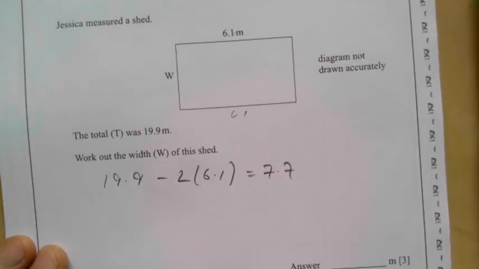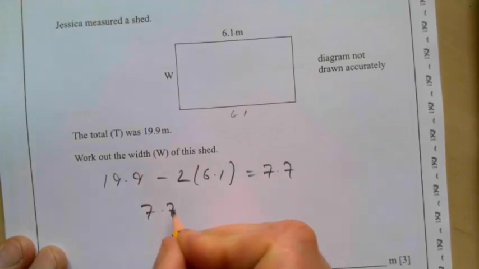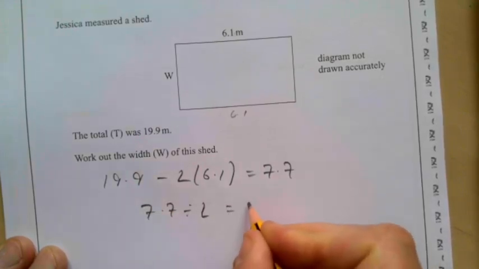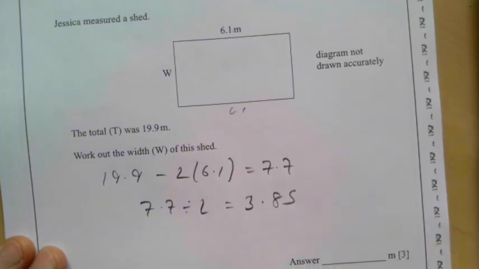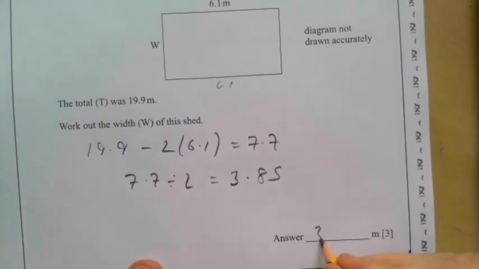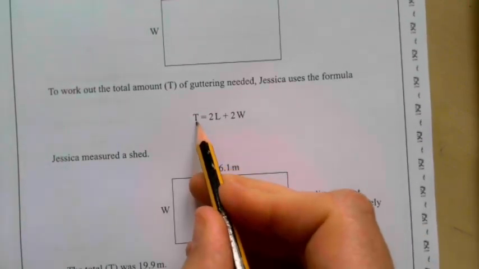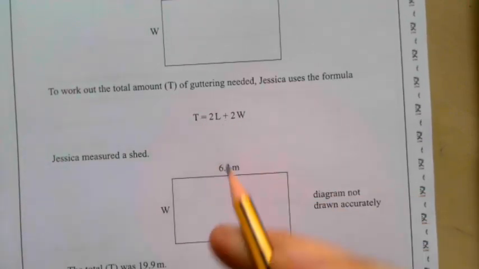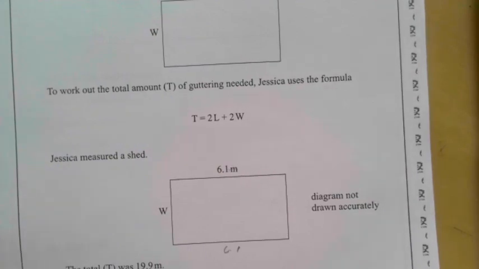And then 7.7 divided by 2 gives me 3.85. So my answer then is 3.85. The other thing you could do is, of course, sub it into the formula. So 19.9 there, and then your 2 times the L, and that will work as well.